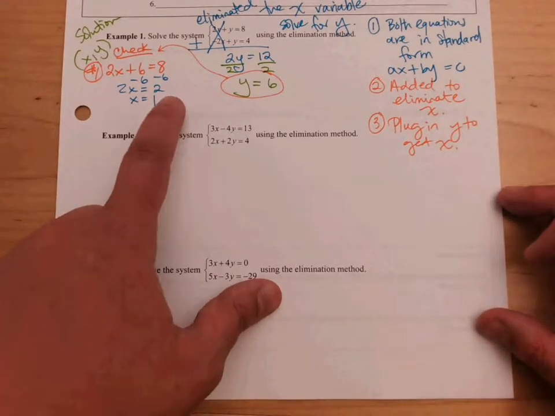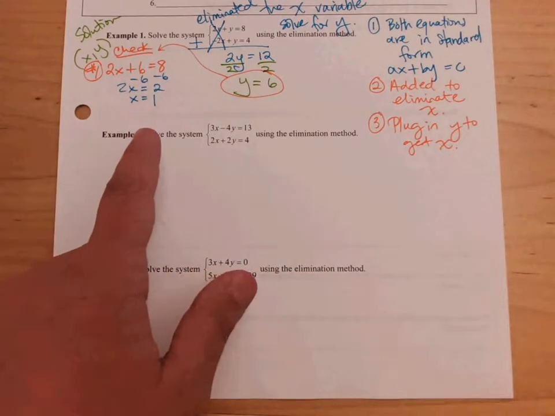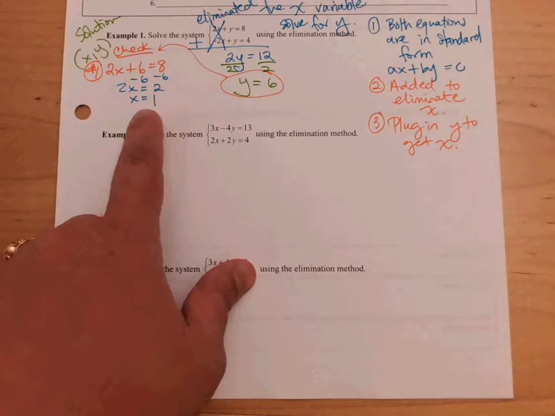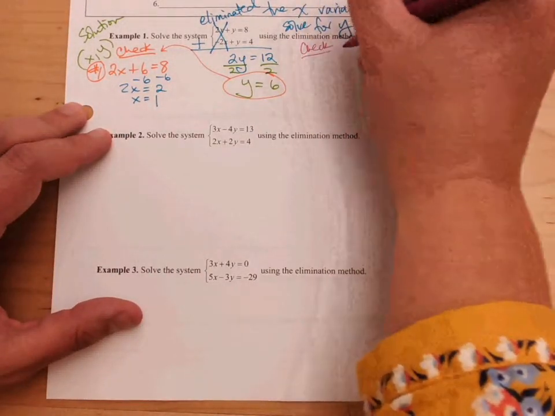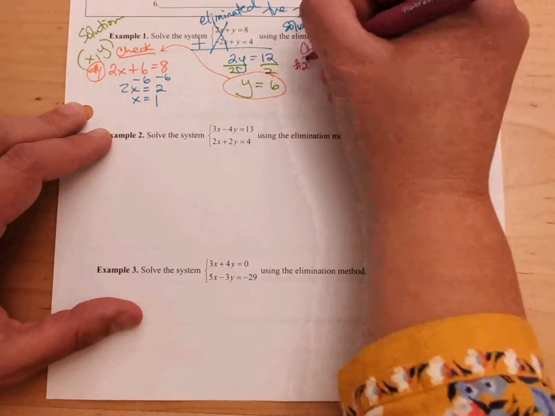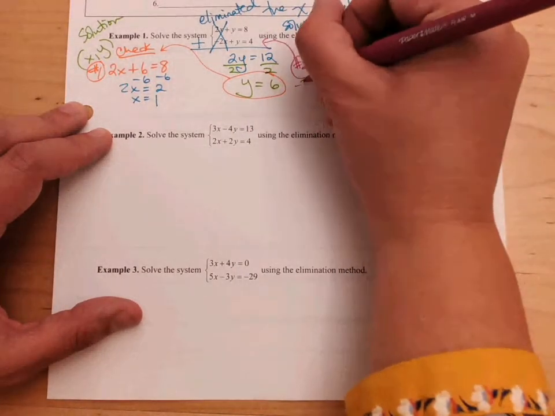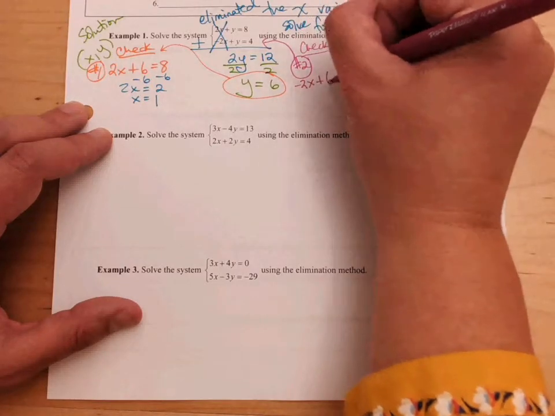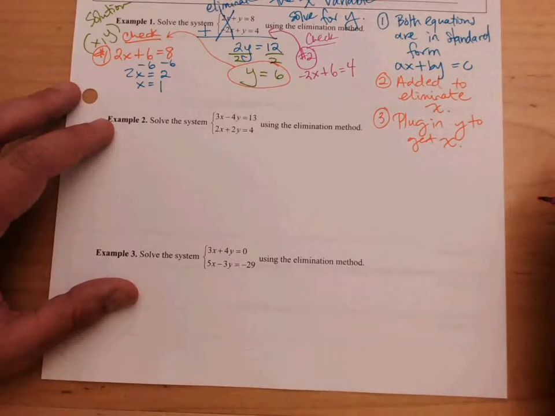2 times what is 2? Yeah, I just didn't write the divide because I was like, well, the only thing I can multiply by 2 and get 2 would be 1. Okay, this is going to be check number 2. I'm writing it over here. Check number 2. I'm taking the second equation, negative 2x plus 6 equals 4. What do you want x to be?